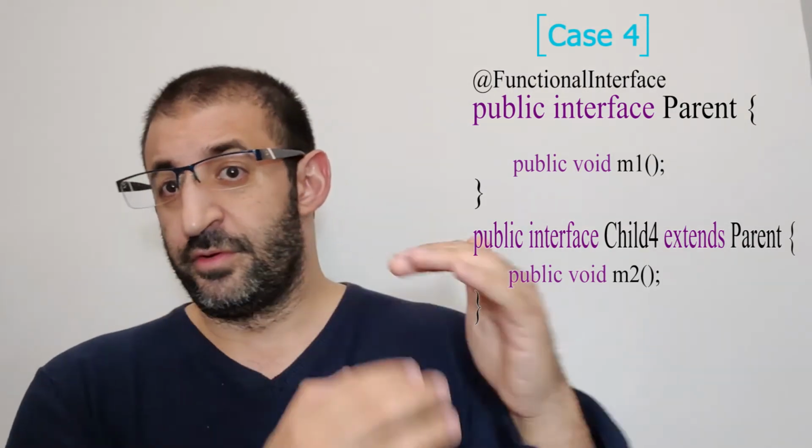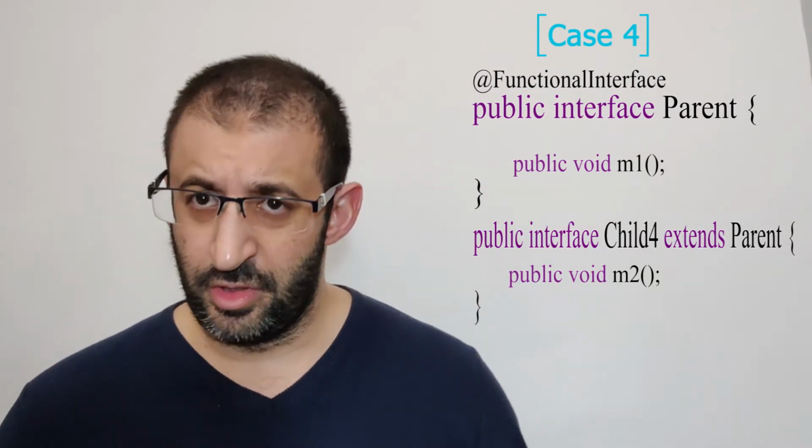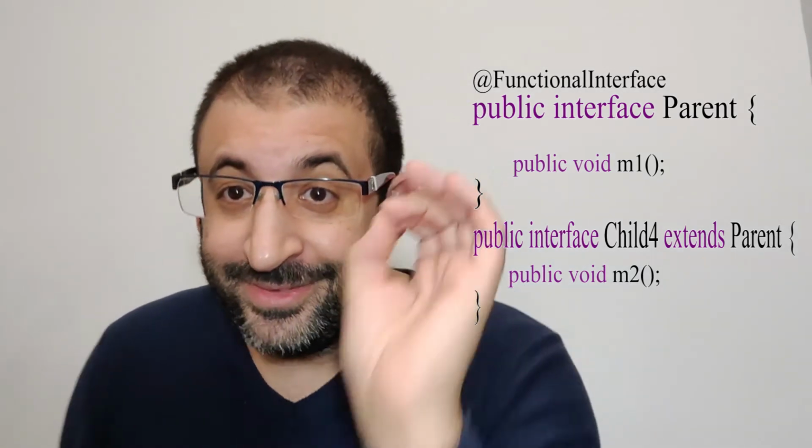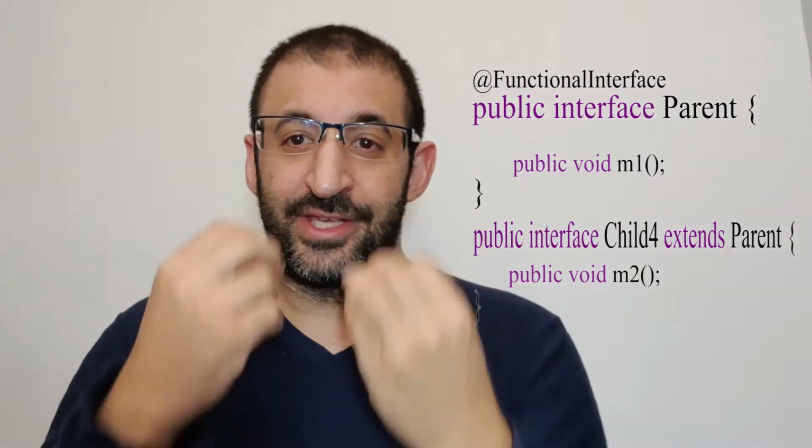So let's see now case 4. In case 4, I have always the parent with the annotation functional interface, with method M1, it's good. Always the same thing for the parent interface. And in the child, I have the method M2, an abstract method. Okay, but listen very well, I will not put the annotation functional interface. Okay, I will not put it here. In this case, do we get an error or no when we compile the child?